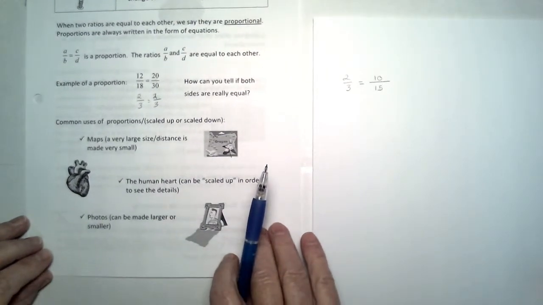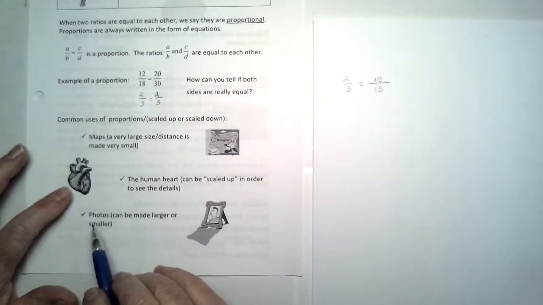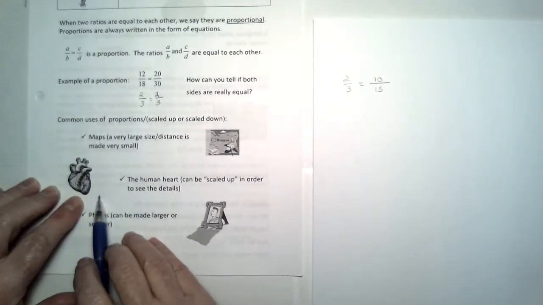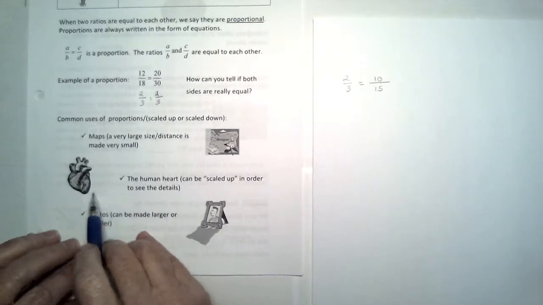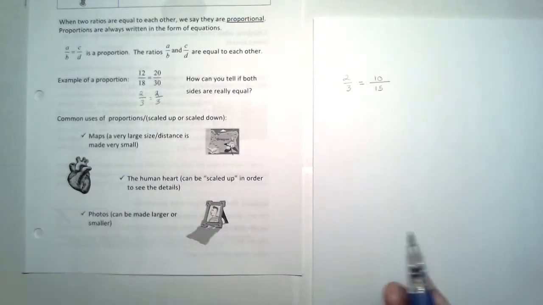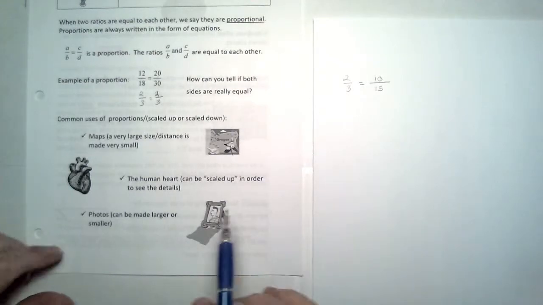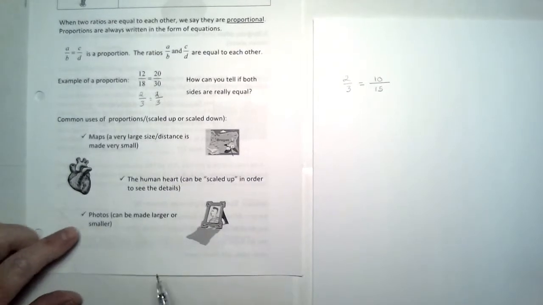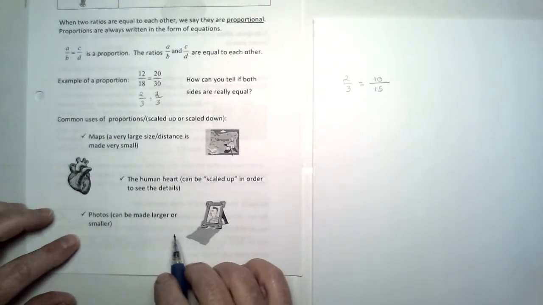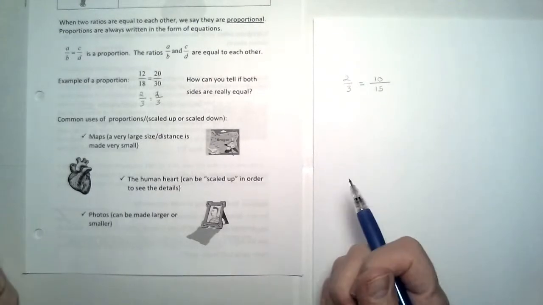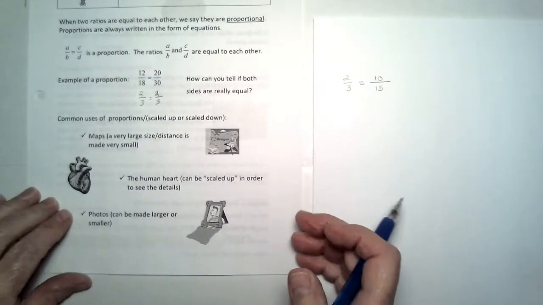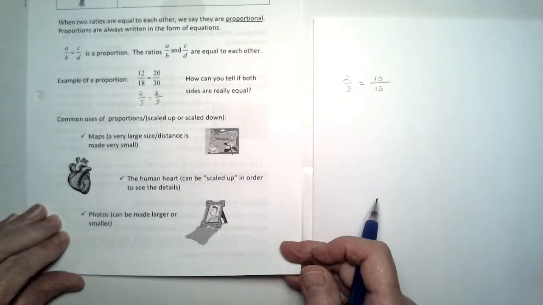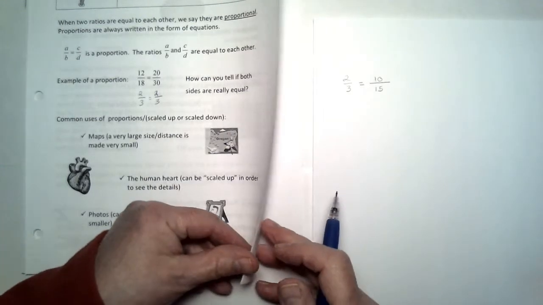Likewise, if you were taking a class and you were learning different parts of the human heart, it's a relatively small organ, but if you wanted to learn all the different parts, you would probably want that scaled up, a larger picture of the real deal. And that would be proportional to what the heart really is. One of the things that we do all the time is with photographs. We'll take a photograph of something and we'll shrink it down and we'll make it larger. We do that all the time on our computers and on iPads and iPhones and all those other things. We're constantly making things larger and making them smaller.